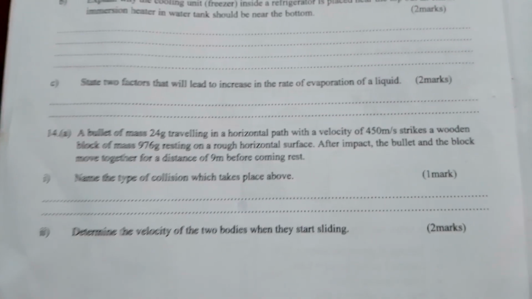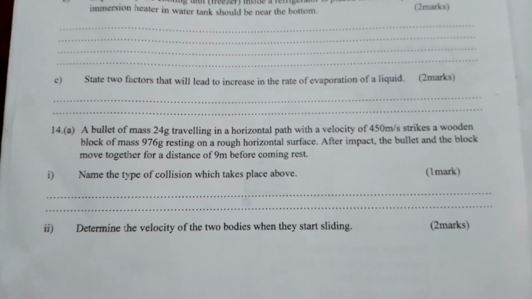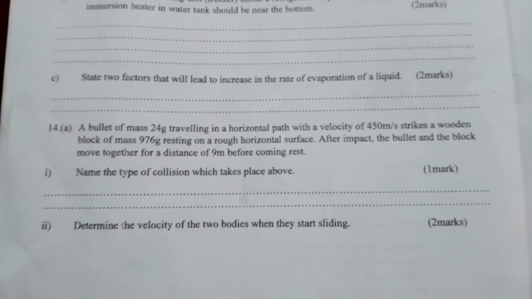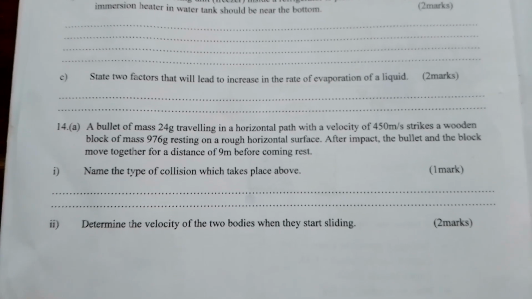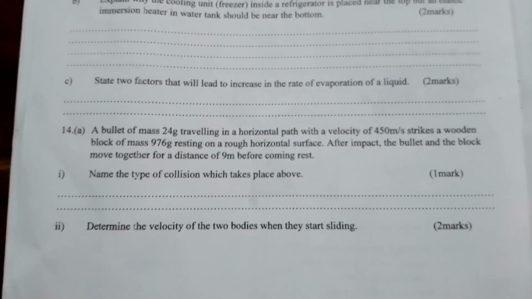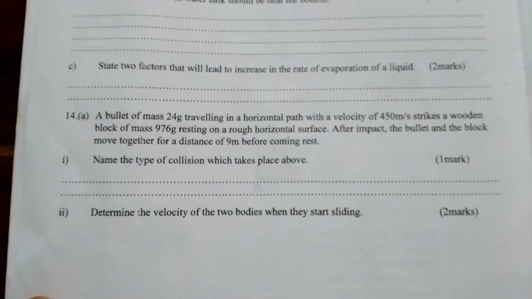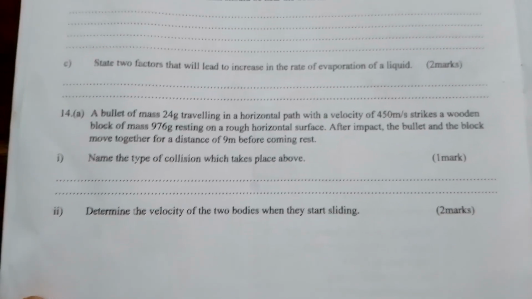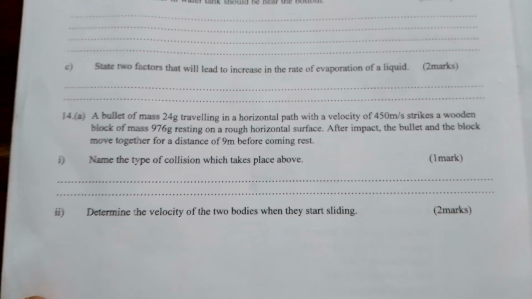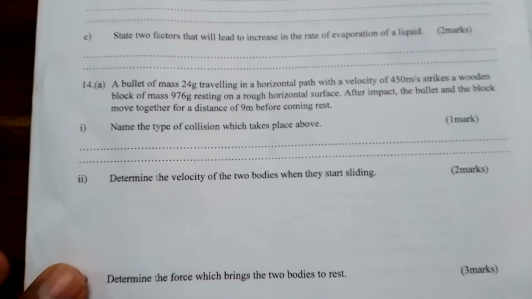After impact, the bullet and the block move together for a distance of 9 meters before coming to rest. Part 14a, number 1: name the type of collision which takes place above, 1 mark.